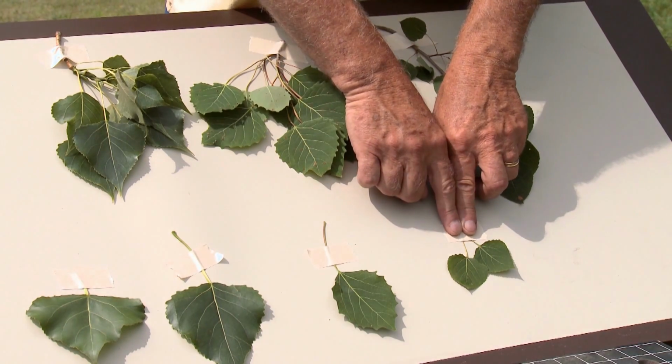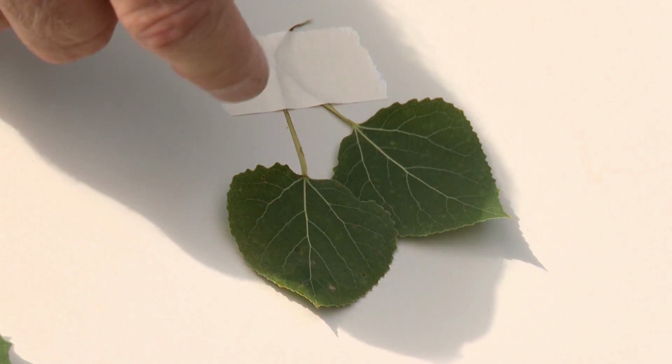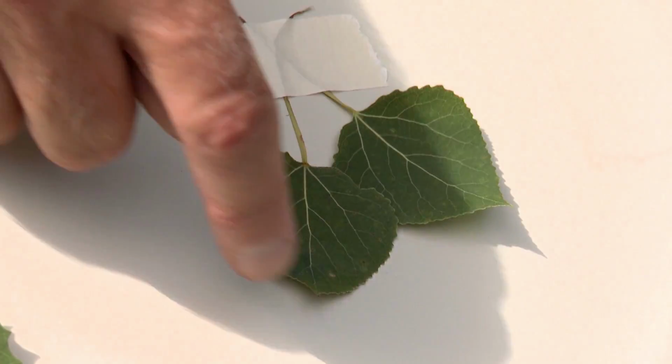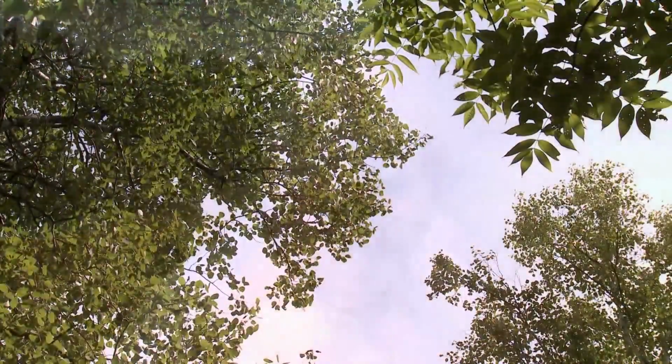Okay, this right here, this is trembling aspen, sometimes called quaking aspen, especially out west they refer to these as quakies or quaking aspen. These are the ones that have a rounded leaf, and when the wind blows they shake. Why they're called trembling aspen.